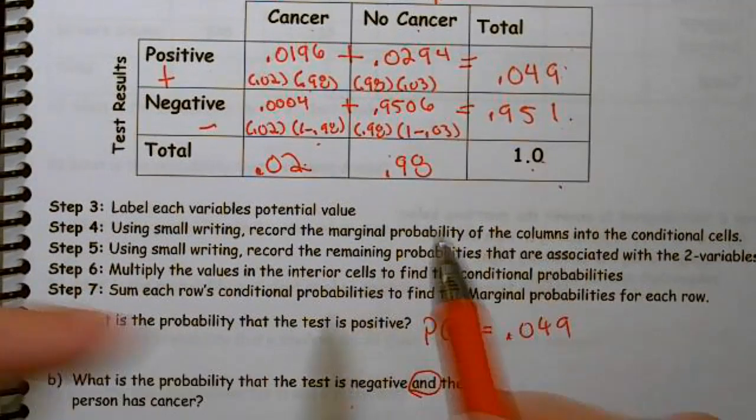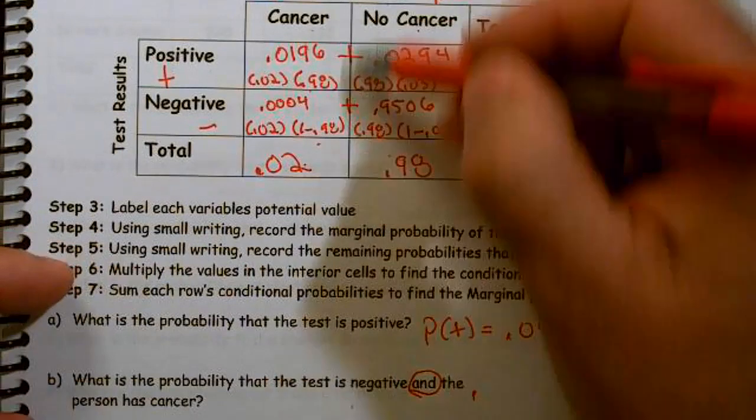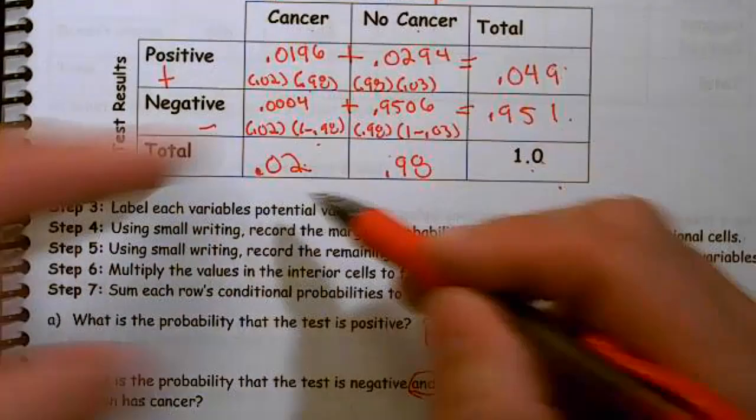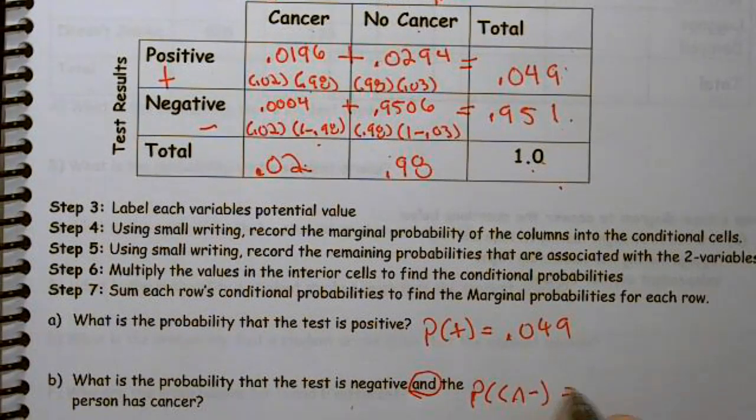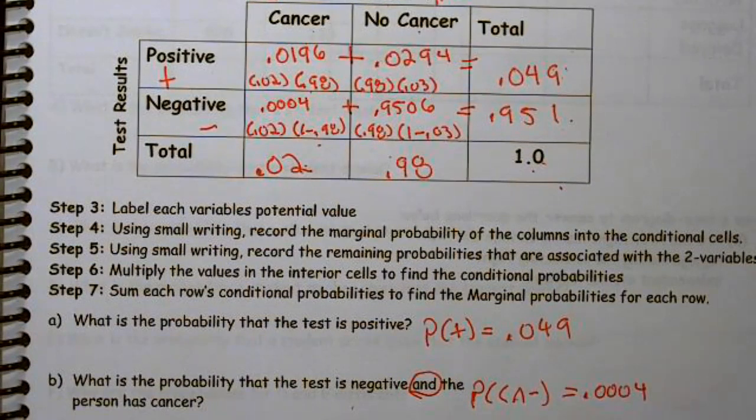And tells me the intersection. So I'm looking for has cancer and negative. So the probability of cancer and negative equals 0.0004. So it's pretty good on detecting if you have cancer. It doesn't give a negative test if you have cancer very frequently. It's pretty good about that.